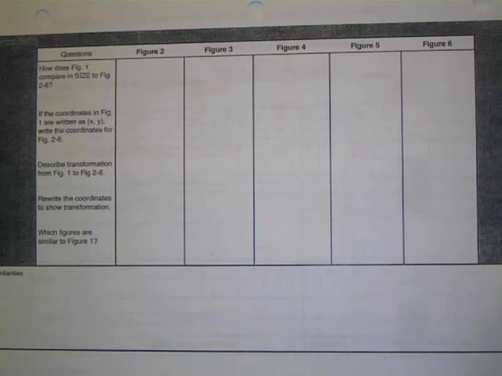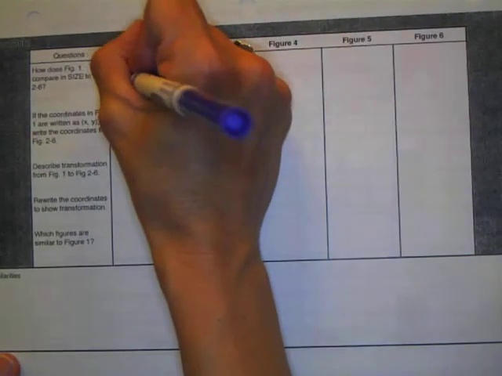Okay, take out figure 1 and figure 2. If you have the others, you can just put them off to the side. Now, based on just figure 1 to figure 2, if we're just looking at size, how would you say figure 2 compares to figure 1? It's bigger.